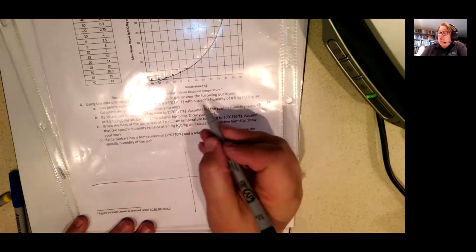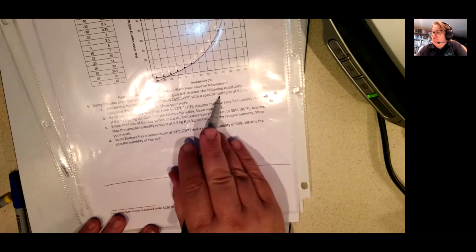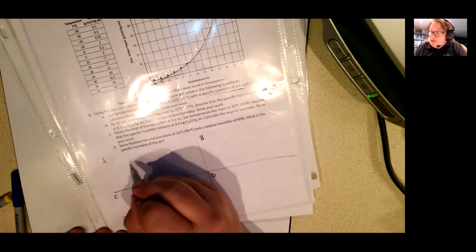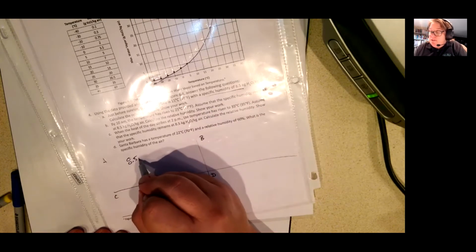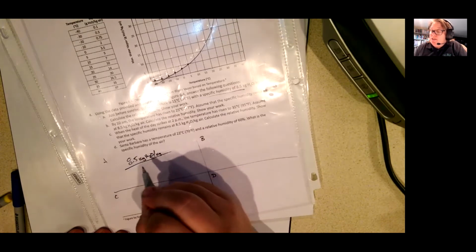The easiest way, in my opinion, to do this is to split this area here into quadrants. And what this is asking you to do is some math. So you're going to be calculating the relative humidity. It says that just before sunrise, the temperature is 15 degrees with a specific humidity of 8.5 kilograms of water vapor. Calculate the relative humidity, show your work. So we'll just go ahead and put A, B, C, and D here. So the specific humidity or content is 8.5 kilograms of water vapor per kilogram of air divided by the capacity.